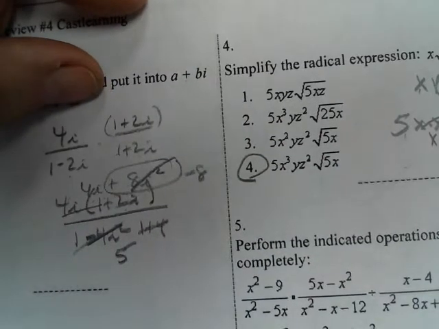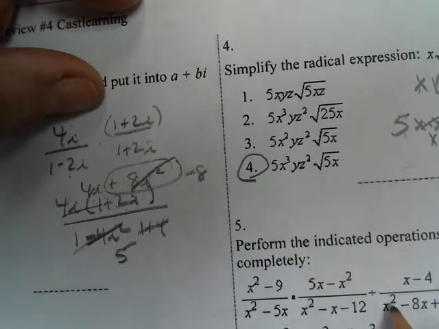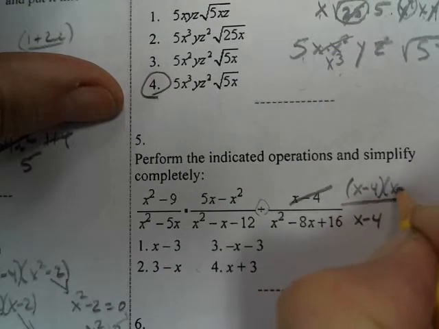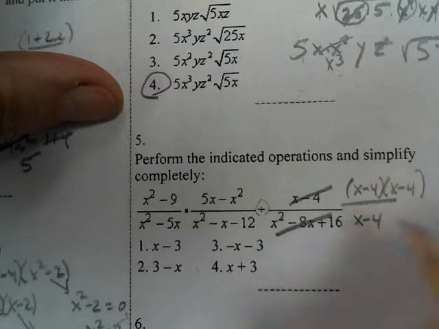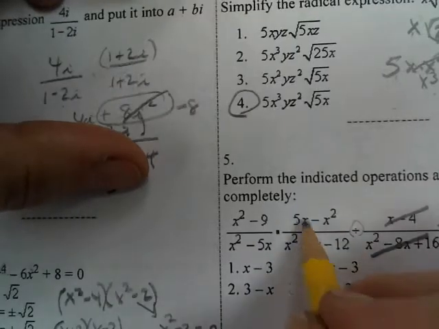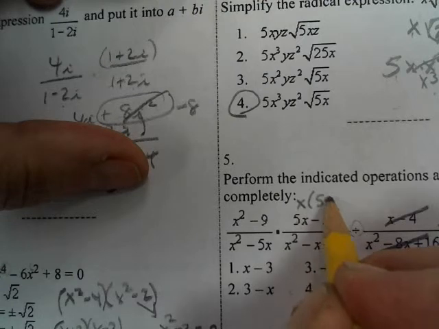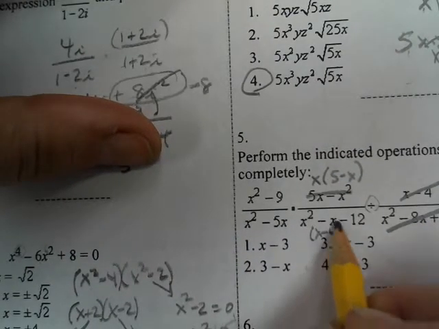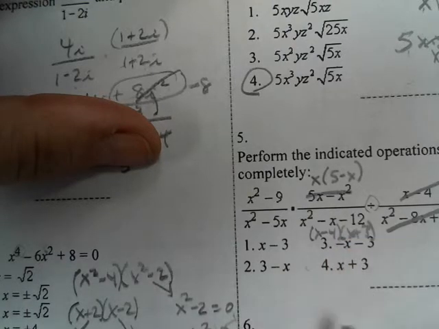Number 5, we have a lot of factoring to do, and this last fraction is a divided by, so you're going to flip this one upside down. So this x minus 4 comes to the bottom, and this x squared minus 8x plus 16 is factorable into x minus 4 times x minus 4, and that comes to the top. Over here we have an x times 5 minus x on the top, and down on the bottom we have an x minus 4 times x plus 3.